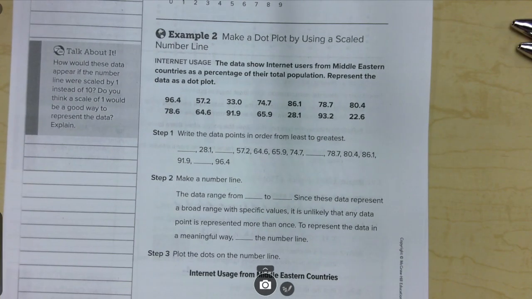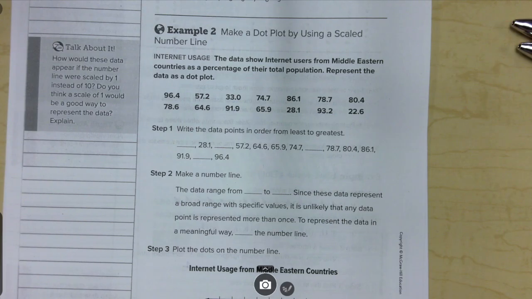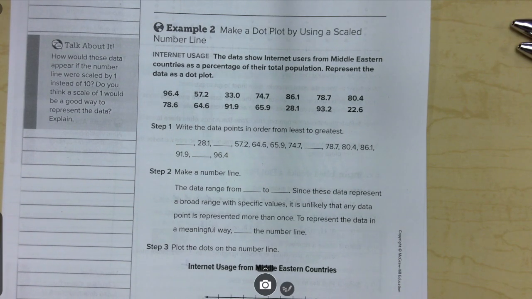Make a dot plot by using a scaled number line. All right, and this is where the gaps are going to mean different things. So the data show internet usage from Middle Eastern countries as a percentage of their total population. Represent the data as a dot plot.